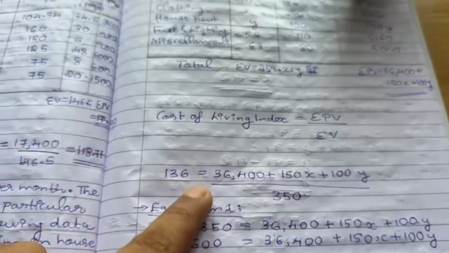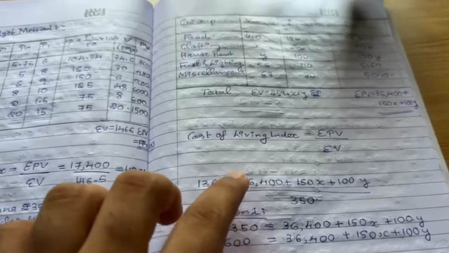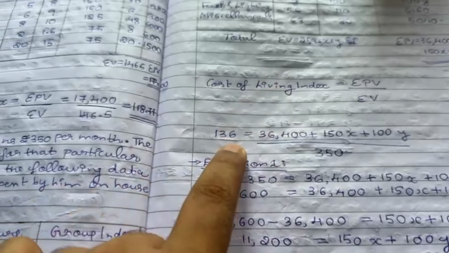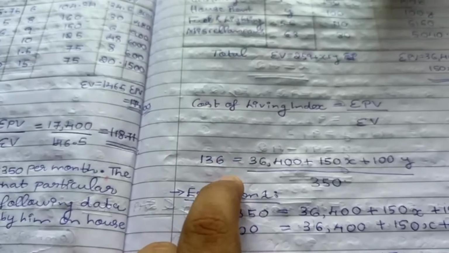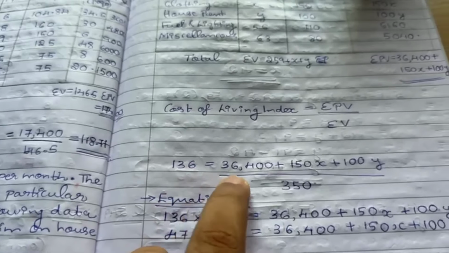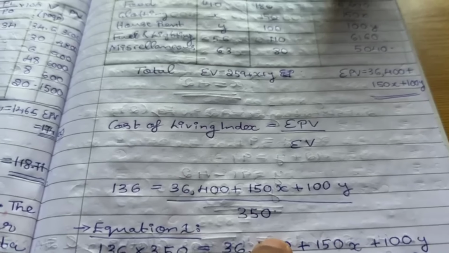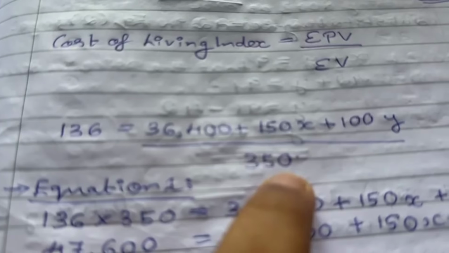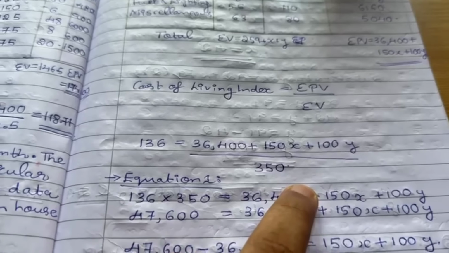So in order to find the x and y values, we have to frame two equations. The cost of living index is given here. How much is it given? 136 is given. So we have written the cost of living index 136 is equal to summation PV, which is 36,400 plus 150x plus 100y, in the numerator according to the formula. Then in the denominator, summation V is 259 plus x plus y, that is 350. So we have substituted the values into the formula.